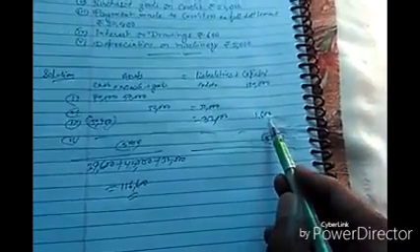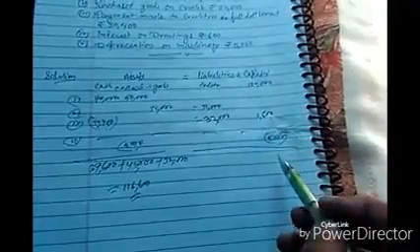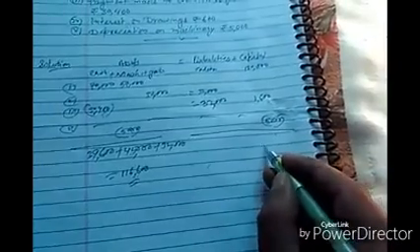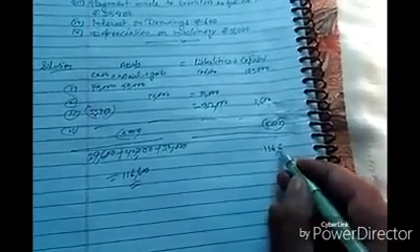Now see the capital side, that means liability side. 120,000 plus 1,600 minus 5,000. That will be 116,600.